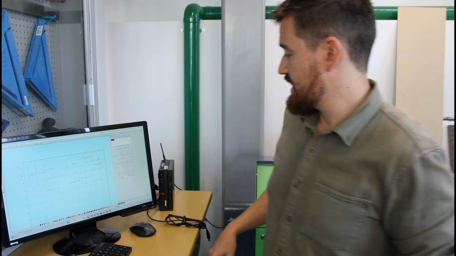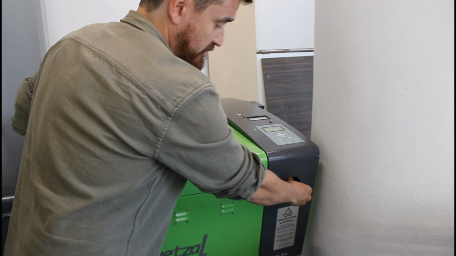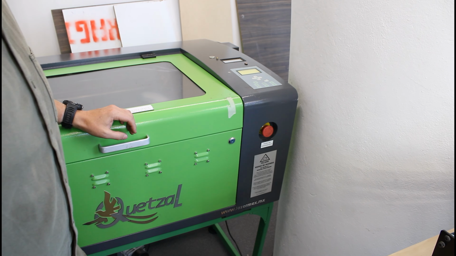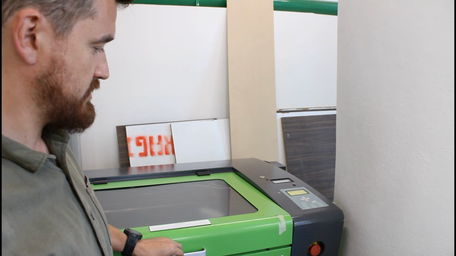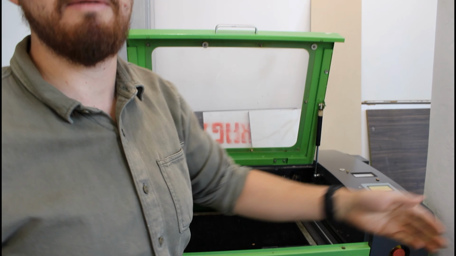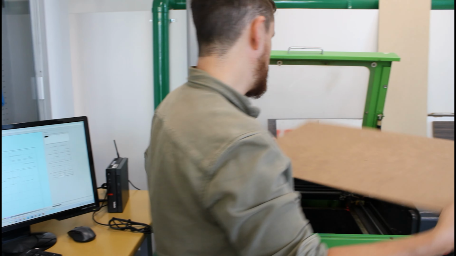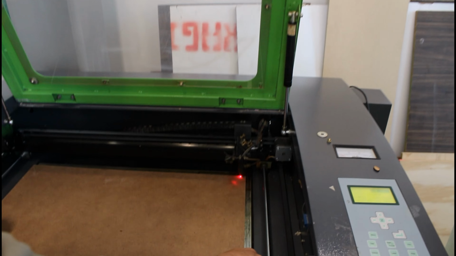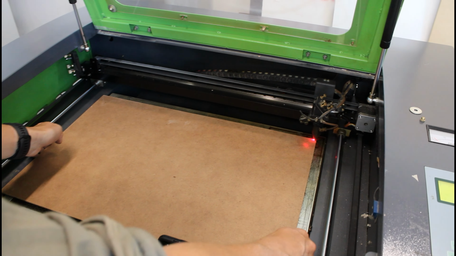Okay, now we are ready to send our file to the laser cutter. So for that, the first thing I'm going to do is to turn on the machine. So I'm just gonna push the red button here. And now the machine is on. I'm going to open the machine, and I'm going to take my sheet of MDF wood, and I'm gonna put it inside of the laser cutter.